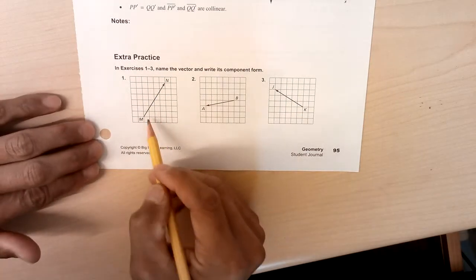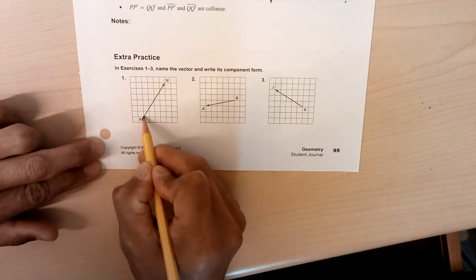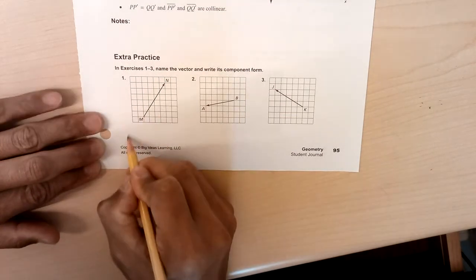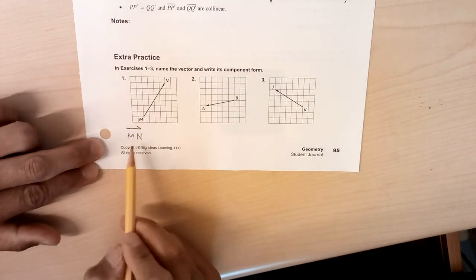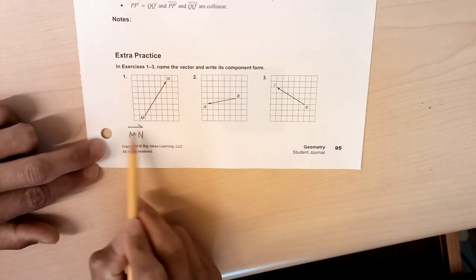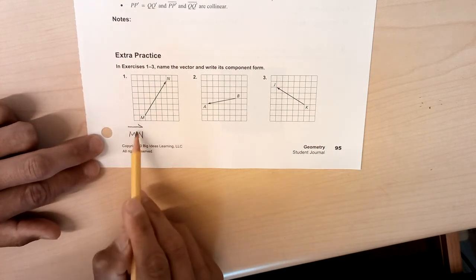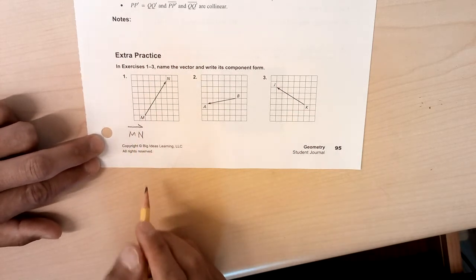To name the vector, again, you always have to start with the initial point. On number 1, M is the initial point and N is the terminal point, and then you just have the little vector symbol right above it. The vector symbol, again, is like half a ray on top there, not a full arrow. It would not be correct if I did write a full arrow.